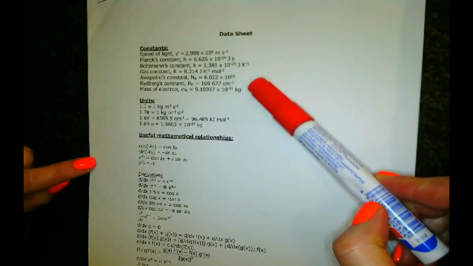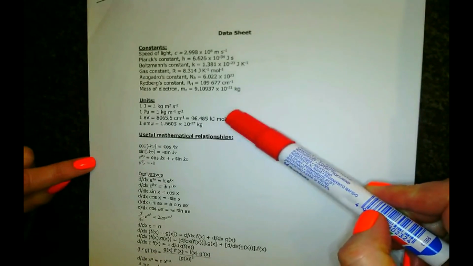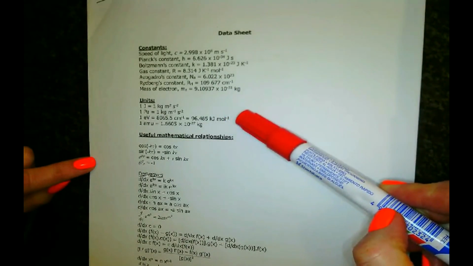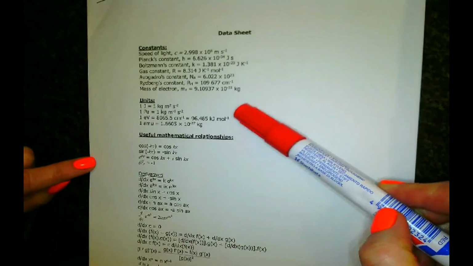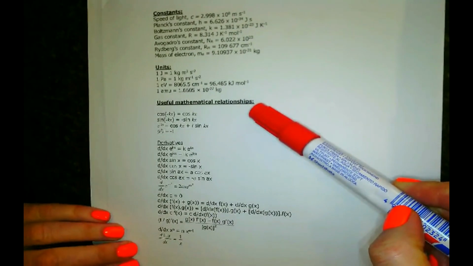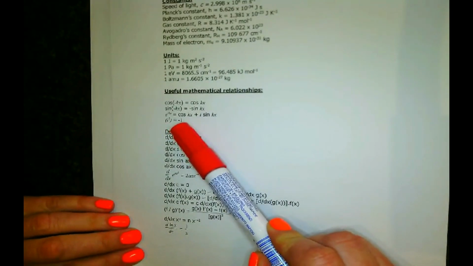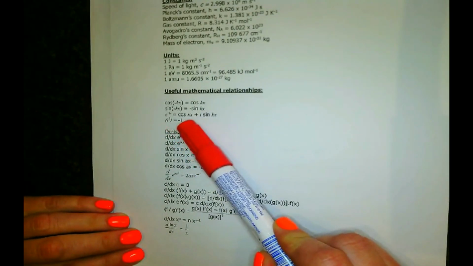So if you look at the beginning of the data sheet, on the first page you will find some constants with their units given. There are also some conversions for specific units, joule, pascal, electron volts. Then there are some useful mathematical relationships. For example, i squared equals minus 1.